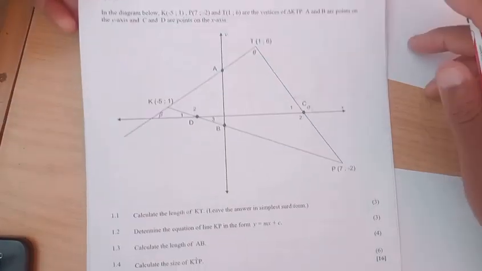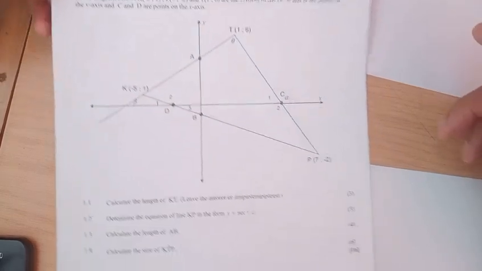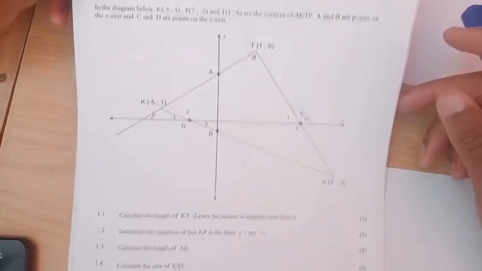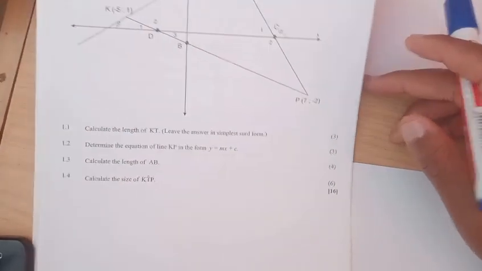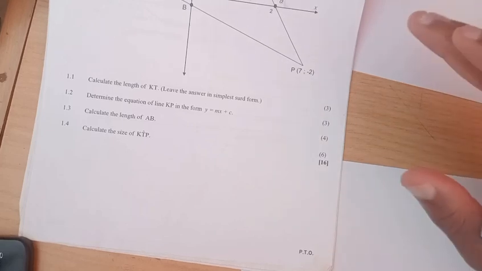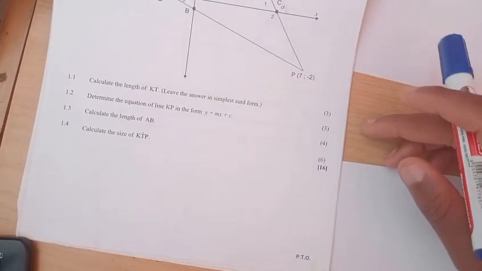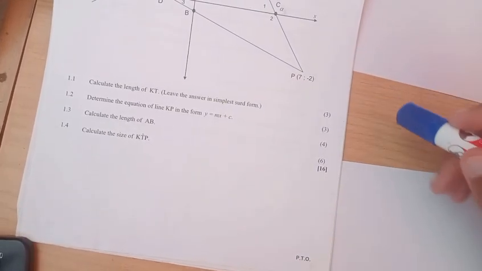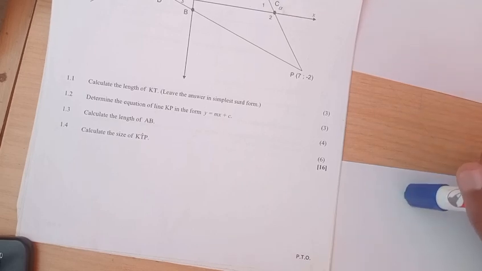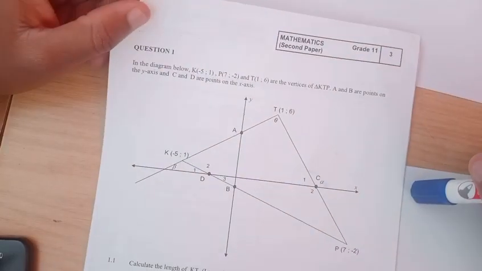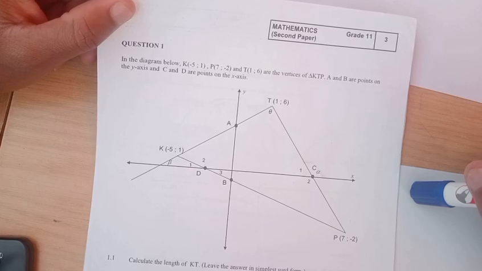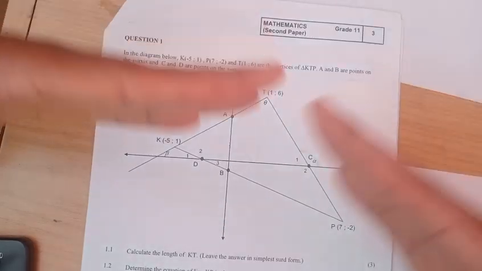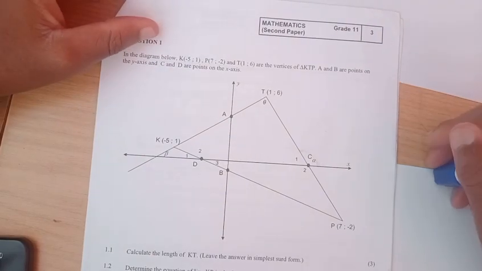So, we are given a question here, right? On this question paper, let me first read the statement. It's a continuation of a video on how we tackle the basic principles in that first question. Question one says: in the diagram below, K, P, T are vertices of triangle KTP. Vertices are where two lines meet.